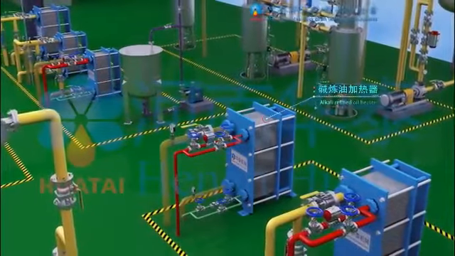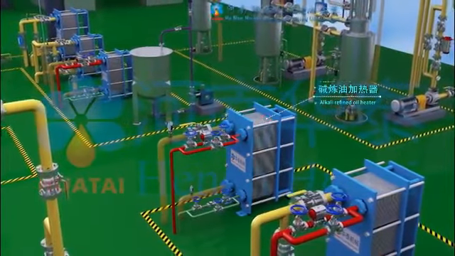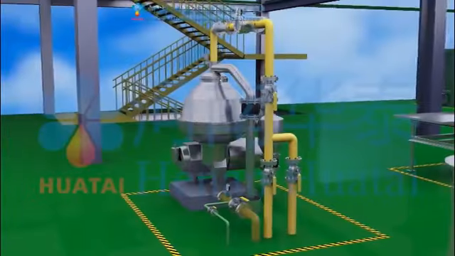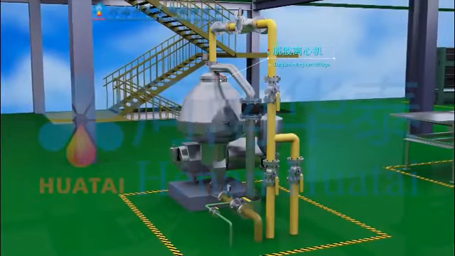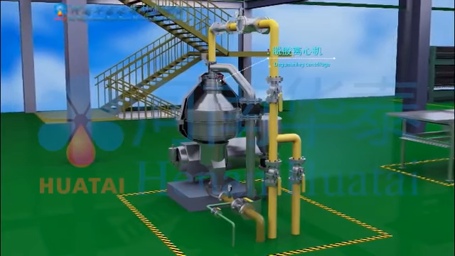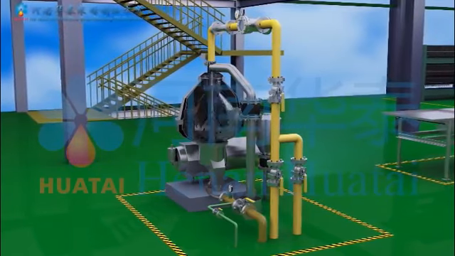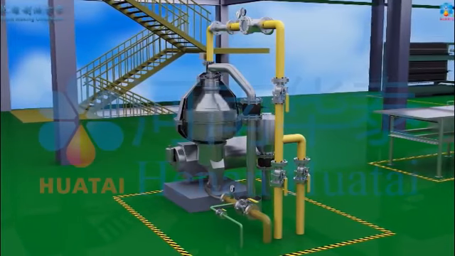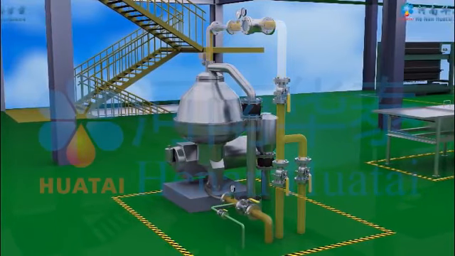The alkali refined oil is sent to the alkali oil heater by the pump. After the temperature rises, the oil is sent to the degumming centrifuge. By high-speed centrifugal separation, the soap is separated from the alkali refined oil and recycled by the soap tank on the first floor.